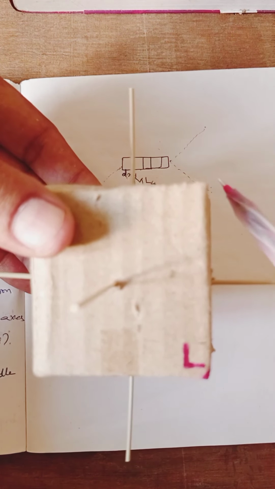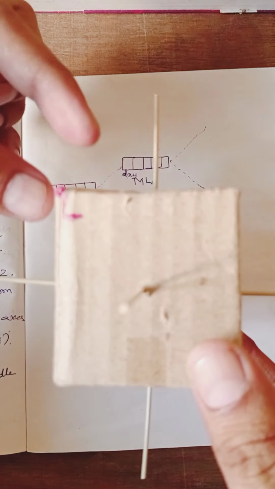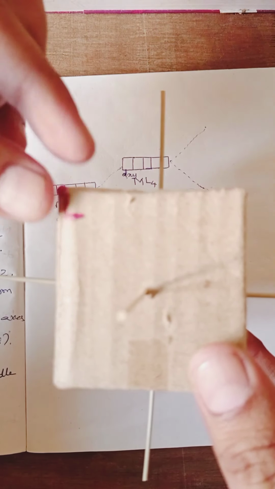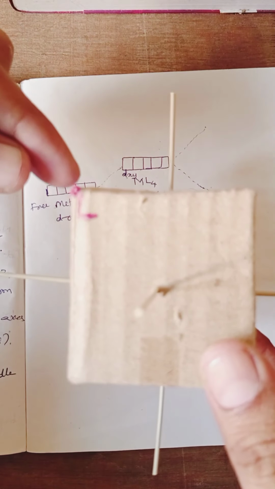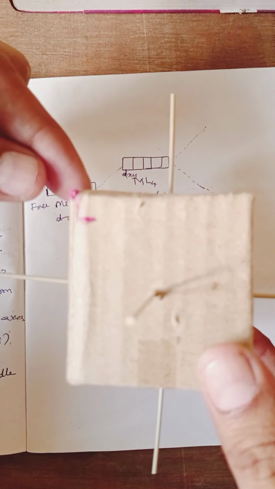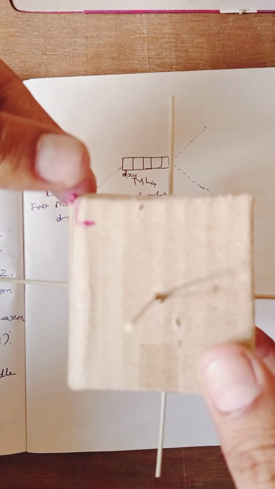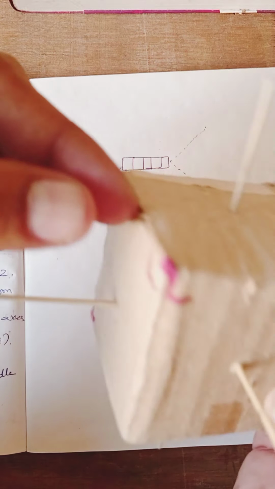With respect to those orbital lobes and ligand interaction, if we consider the lobe is here and the ligand is here, the lobe to ligand distance will be very low, right?